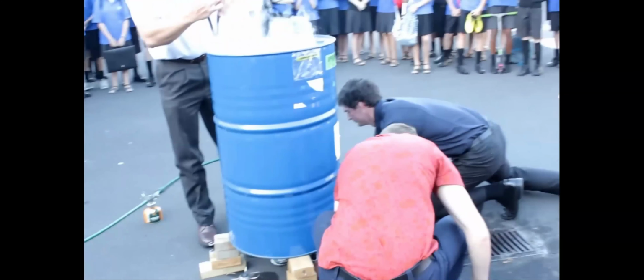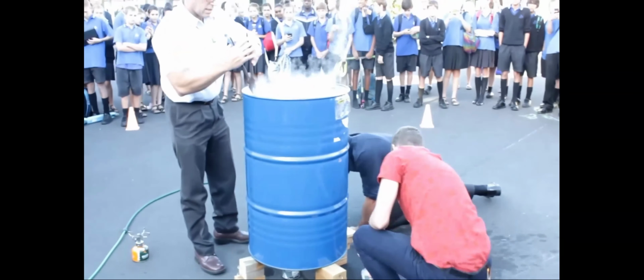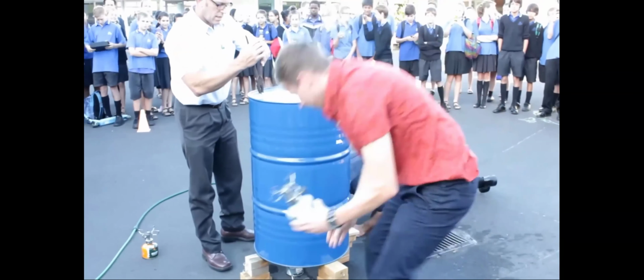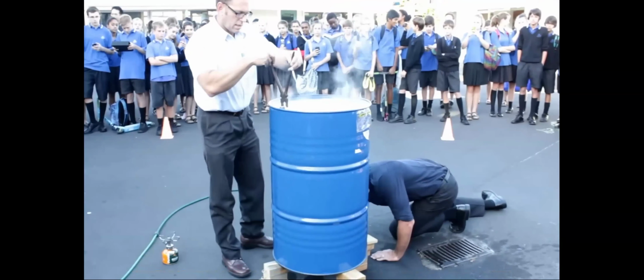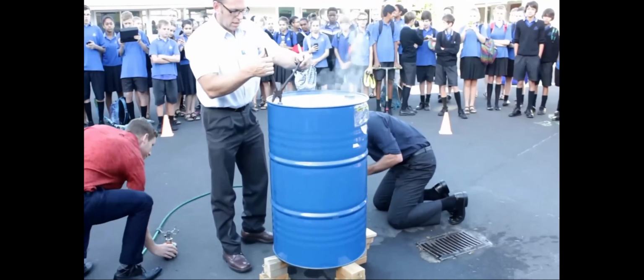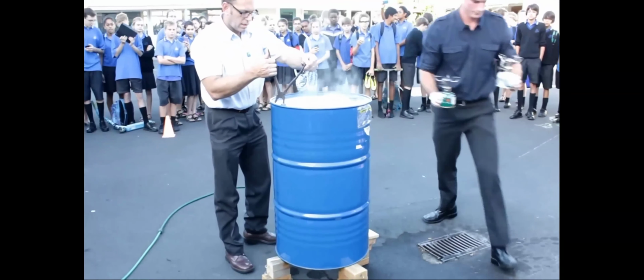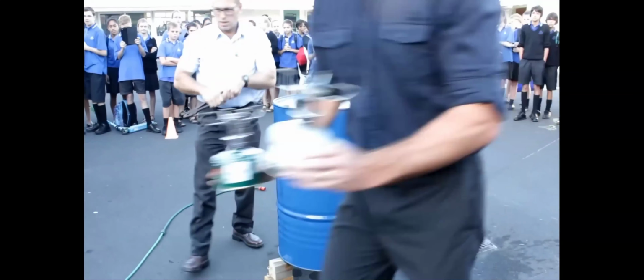The teacher is putting the cap back. There, he sealed it. It's almost sealed. A little steam is coming, but yeah.